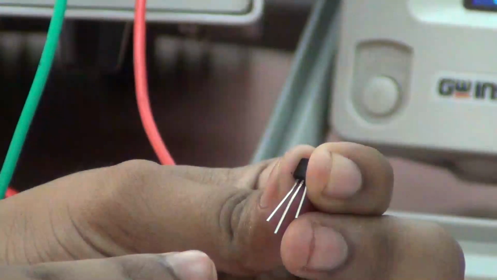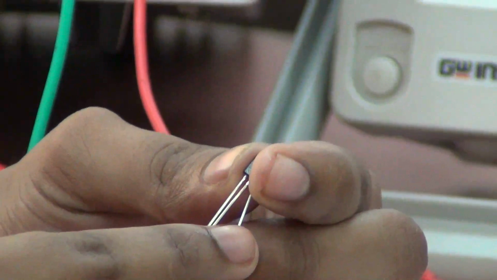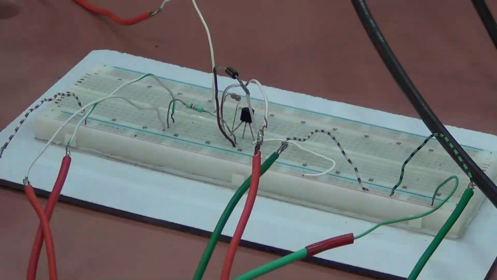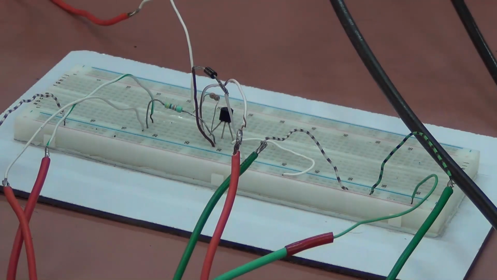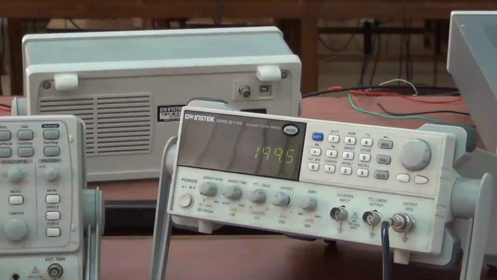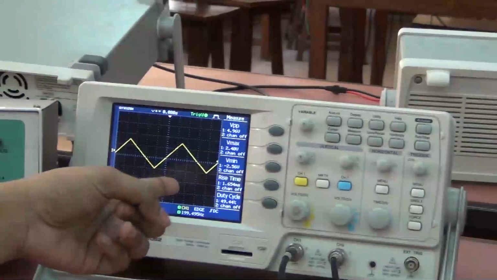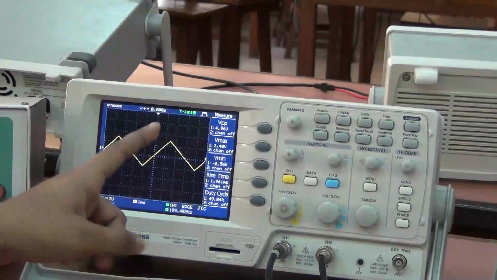You first place the flat face towards you, and starting from the left side, the first one is the collector terminal, the second is the base, and the third is the emitter. So we have already wired the BJT inverter circuit as per the setup shown in figure 2 of the handout given to you. So we have the function generator, to adjust to obtain a 200 Hz triangular wave. The triangular wave is shown in channel 1 of this DSO. As you can see, this triangular wave varies from minus 2.5 volt to plus 2.4 volt.